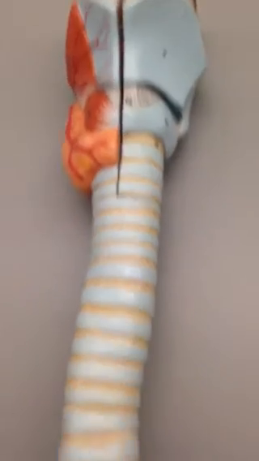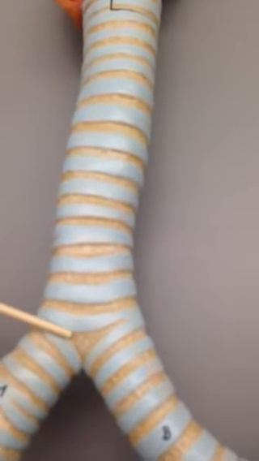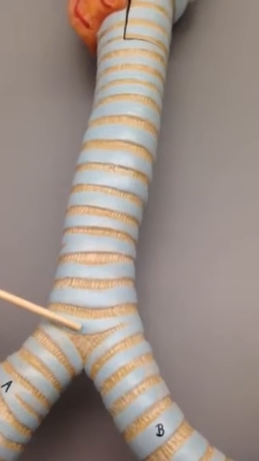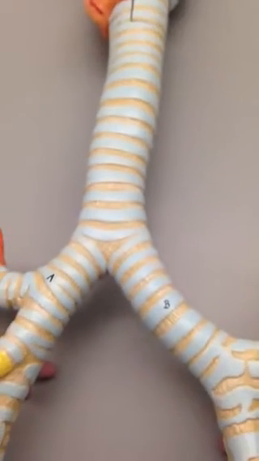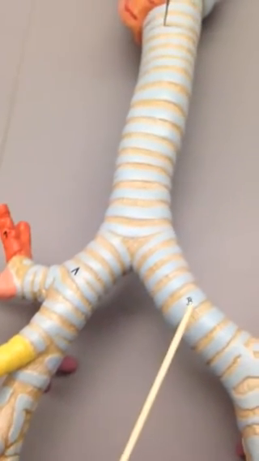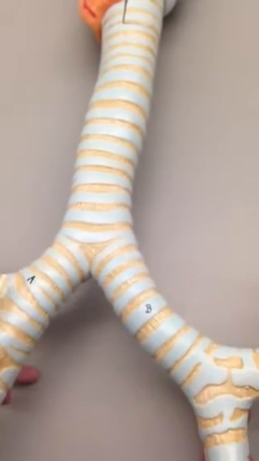This is the thyroid gland. Now, the last cartilage here, before the trachea branches, looking at this one, this is called the carina. And once it branches, we're going to call them primary bronchi. So this is the left primary bronchi, this is the right primary bronchi.